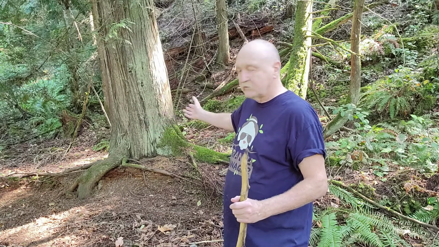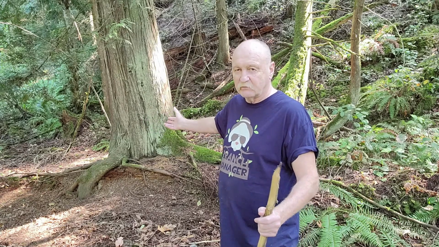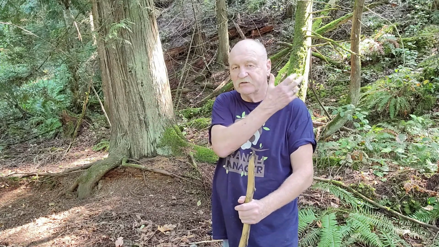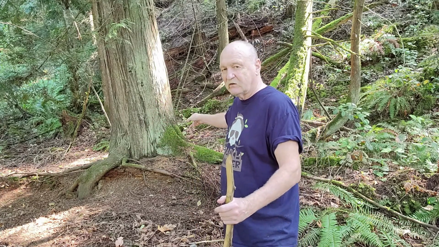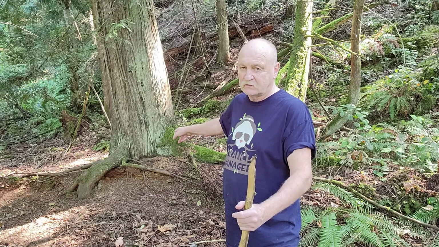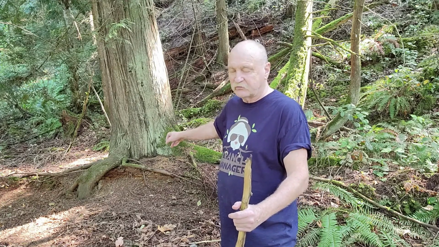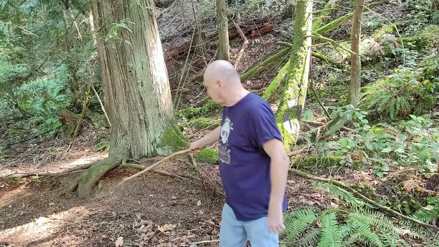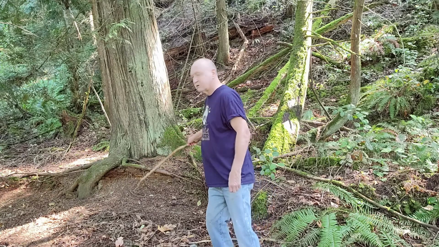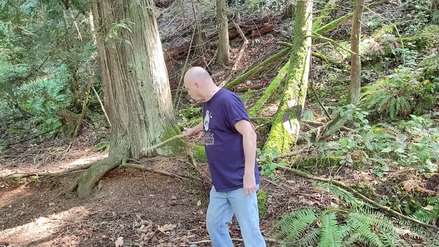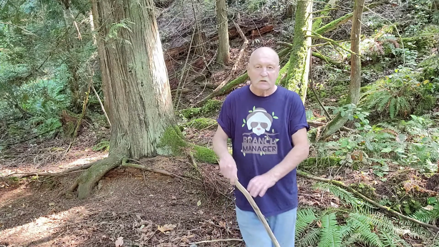Now, the way this tree started was a seed, hundreds and hundreds of years ago, dispersed through air, water, or animals, and the seed just happened to land on an old tree that had already fallen and was decomposing. So this tree that was fallen here, this area up to here, is all an old log which has decomposed.